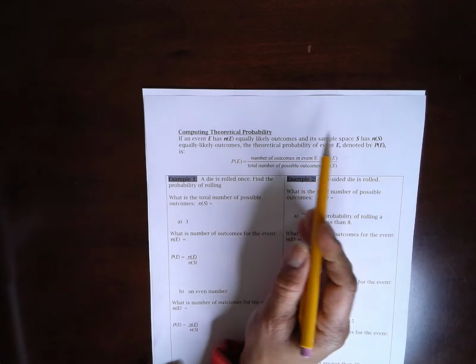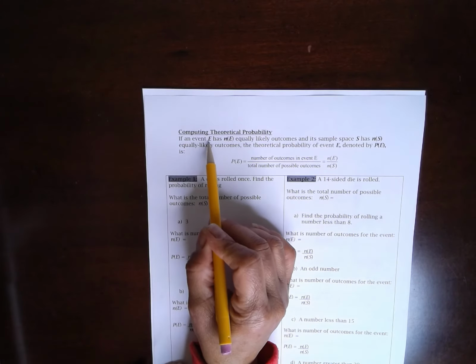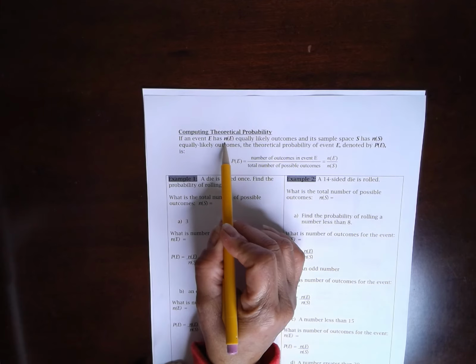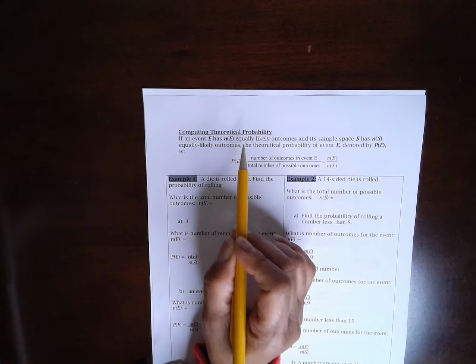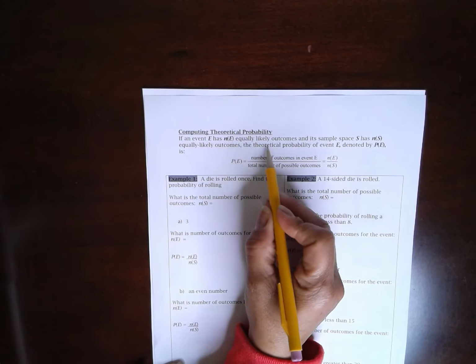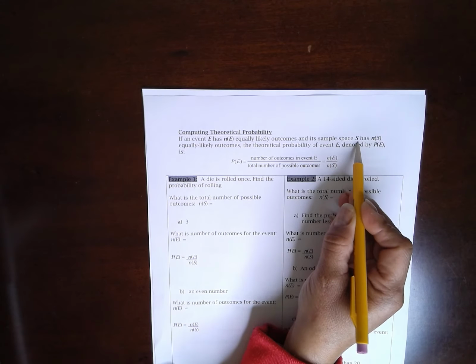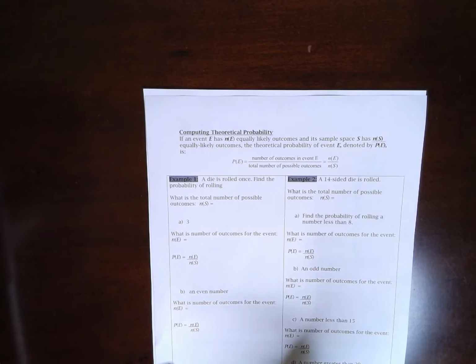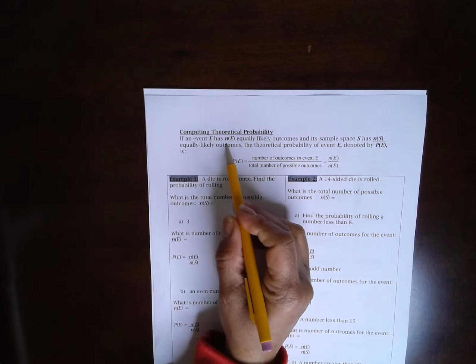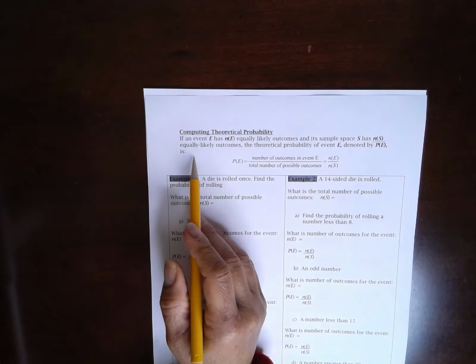So we're going to be computing the theoretical probability, and I also call that the book theory probability. If an event, capital E, has n of E equally likely outcomes, and a sample space S has n of S outcomes, then n of E is the number of outcomes in the event.